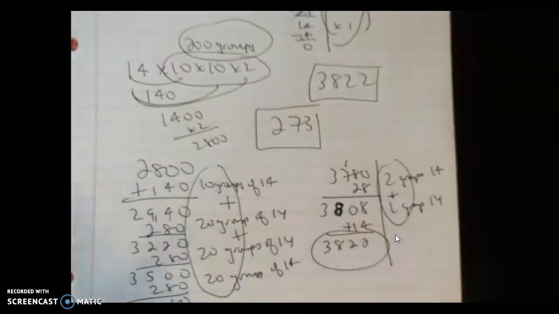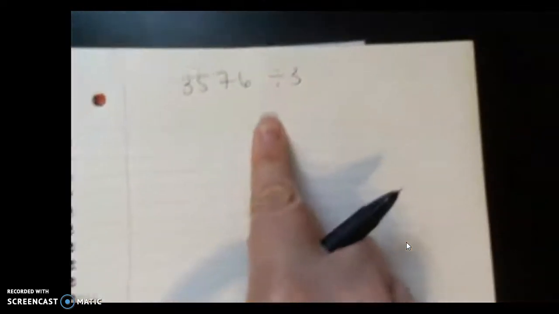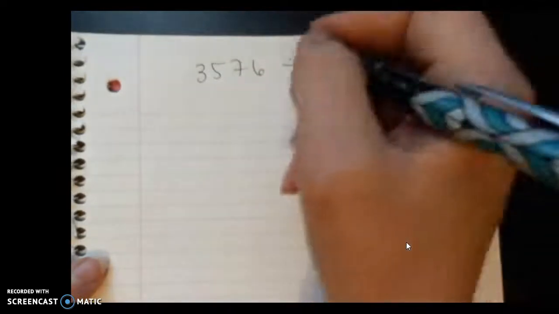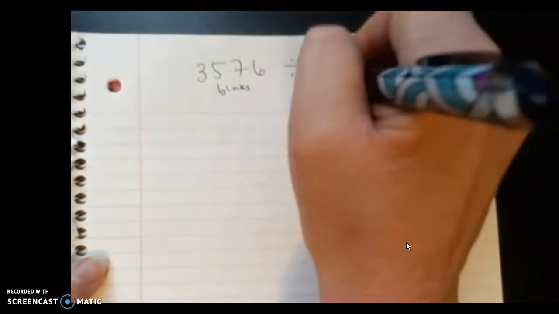All right, and then the next one is using base 10 blocks. All right, so say, and with this one you do always how many in a group. So we have the same number. We have 300, or actually it changed, didn't it? Divided by 3, okay? And so what I'm going to do is I have this many blocks, right? And I'm dividing it into 3 groups here.